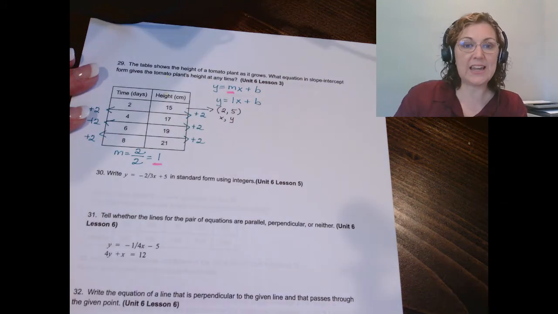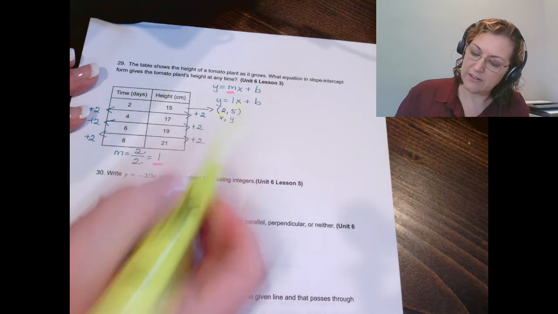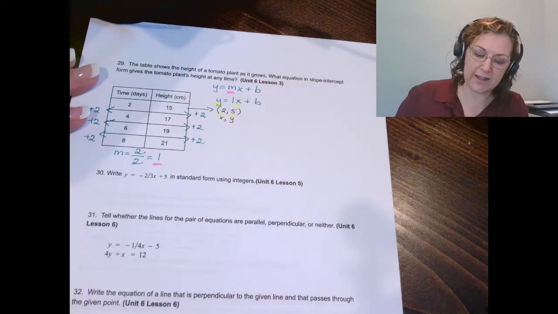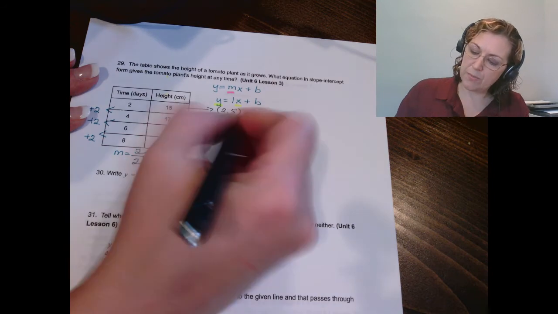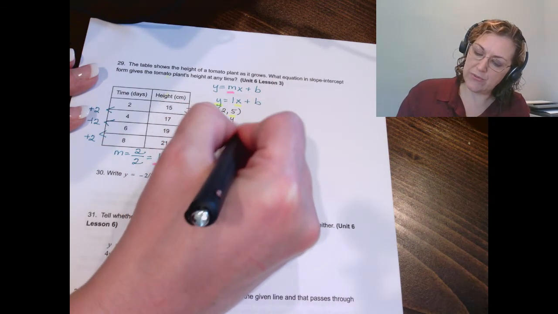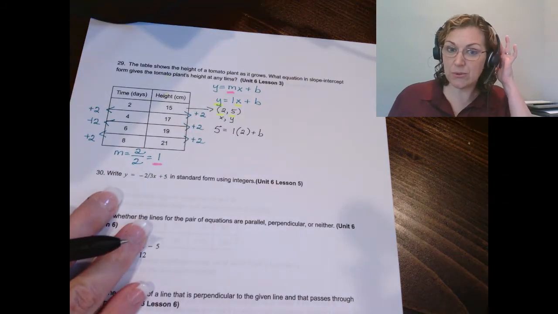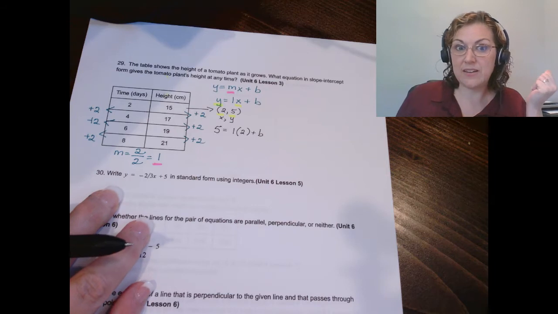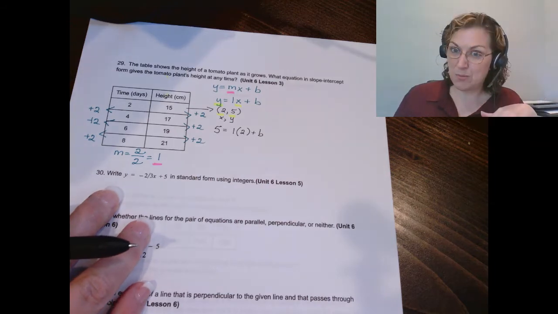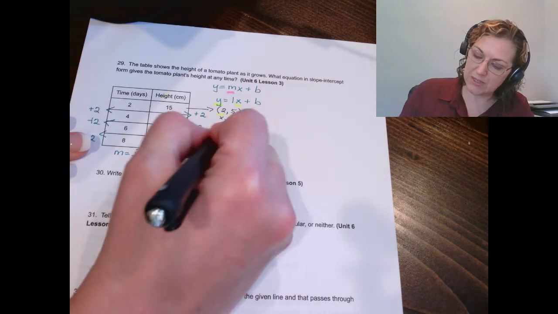So we're going to take and put 2 for x and 5 for y. So we'll put 5 for y and 2 for x. Did you notice I put a parenthesis around the 2? Why did I do that? Because I need to multiply, right? So I've got 1 times 2, which gives me 2.